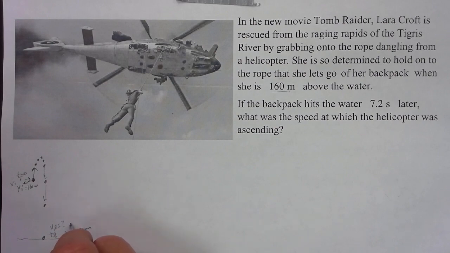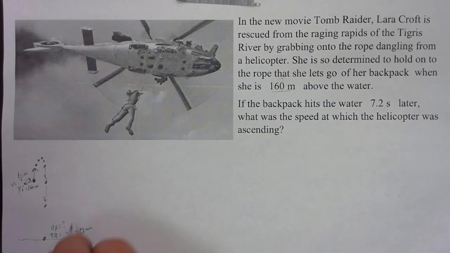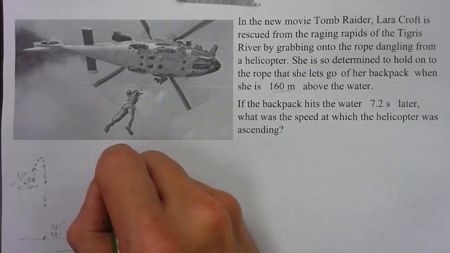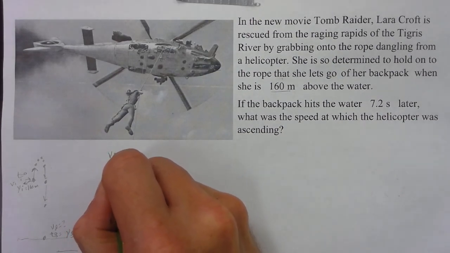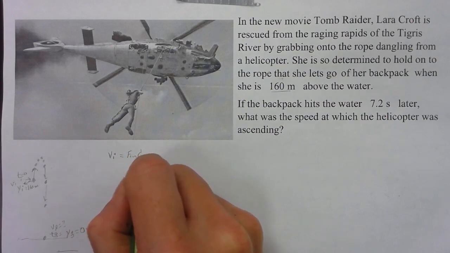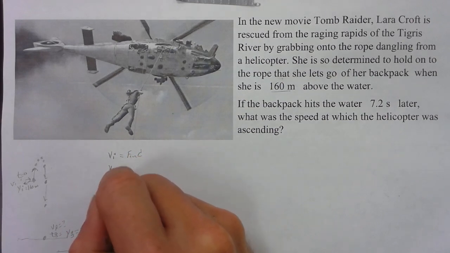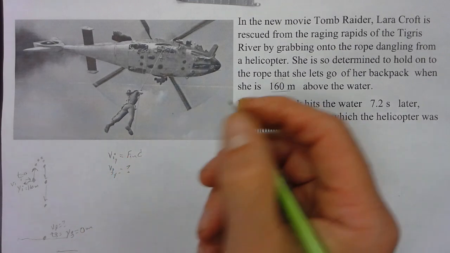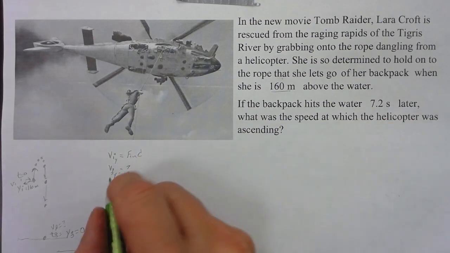And time, though, we do know, right? The time final is 7.2. We have that. We have the final position. All right, I think we're good. It's one object, one acceleration, so we can do one list. The velocity initial of this backpack is what we want to find. The velocity final, and these are in y directions, is unknown, and we don't want to know.